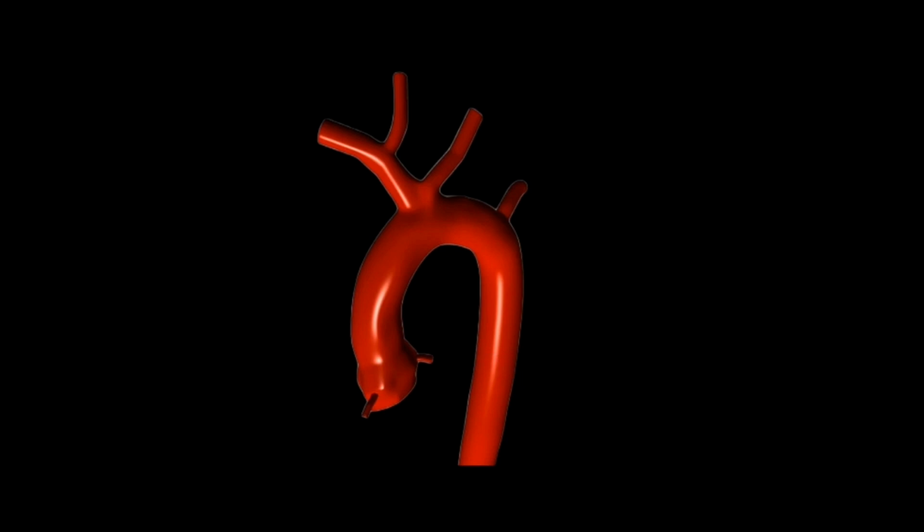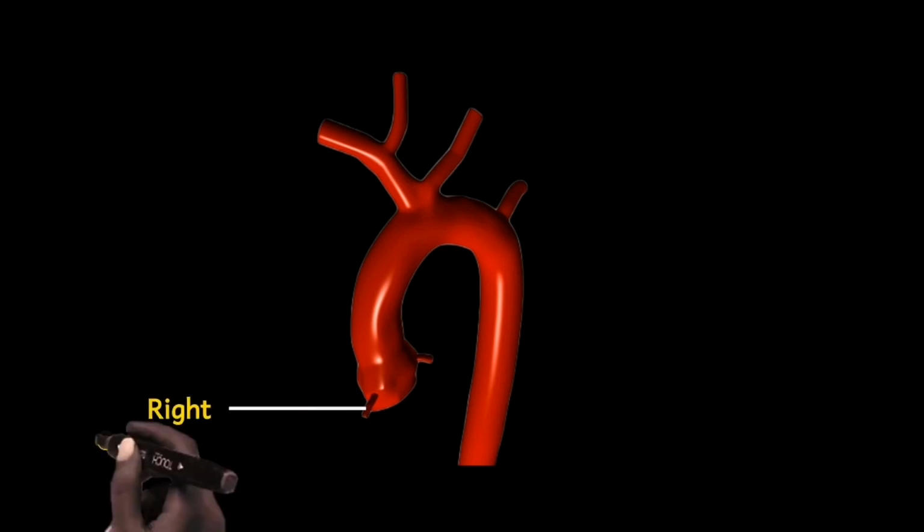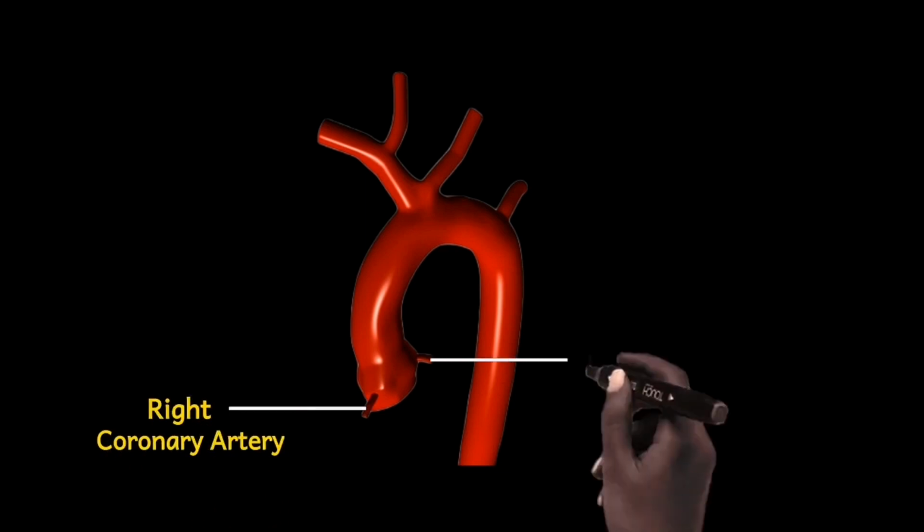Now a little above the root of the aorta, the first branches that come out are the coronary arteries, the arteries that supply the myocardium of the heart. It means the heart thinks it's wise to supply itself before the rest of the body. But as you would learn later, the heart gets its blood supply during diastole or during relaxation. And so we have the right coronary artery and the left coronary artery.